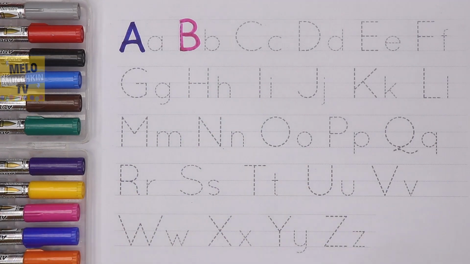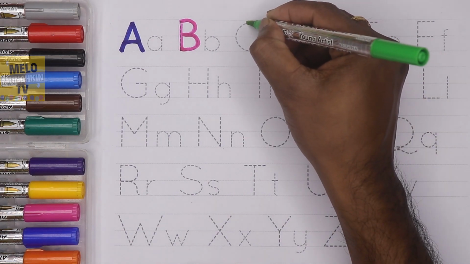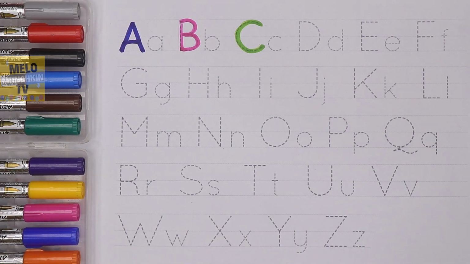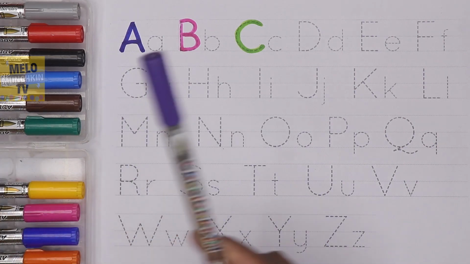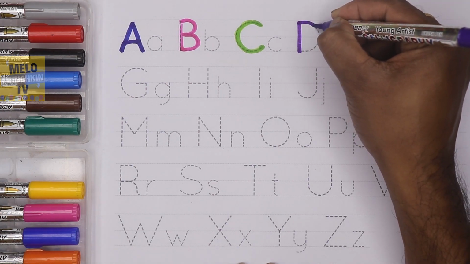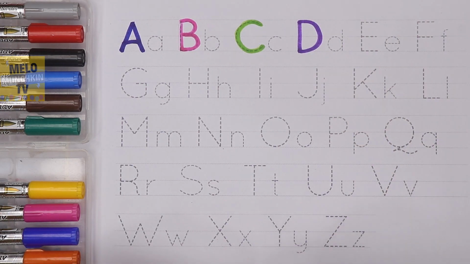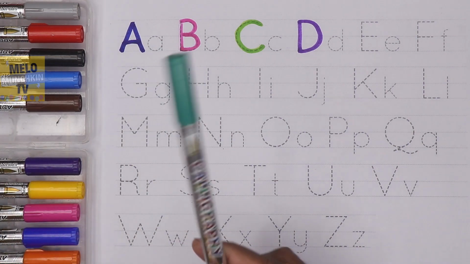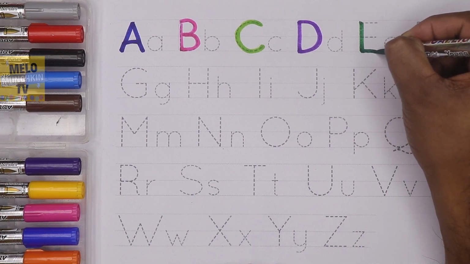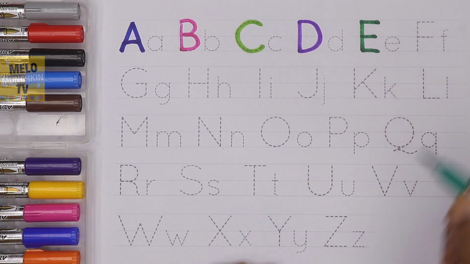Light green color. This is capital letter C. C for cat. Purple color. This is capital letter D. D for dog. Dark green. This is capital letter E. E for elephant.